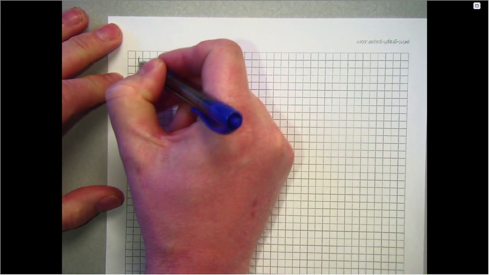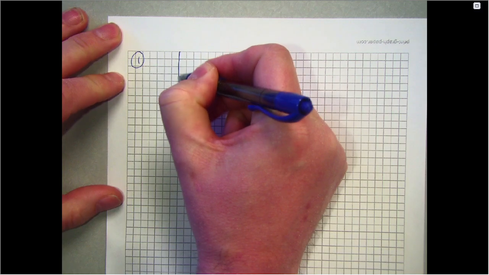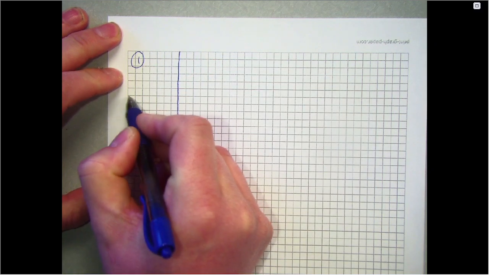Alright, we're going to do a bunch of little graphs on here, so don't make it gigantic. Maybe like this size.